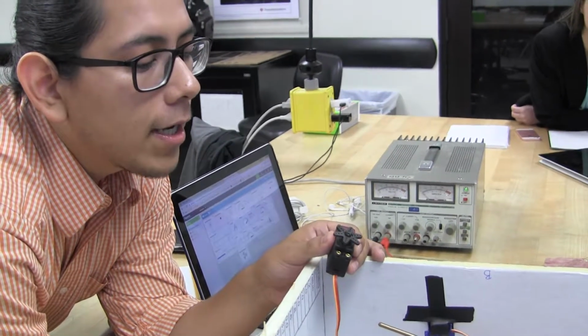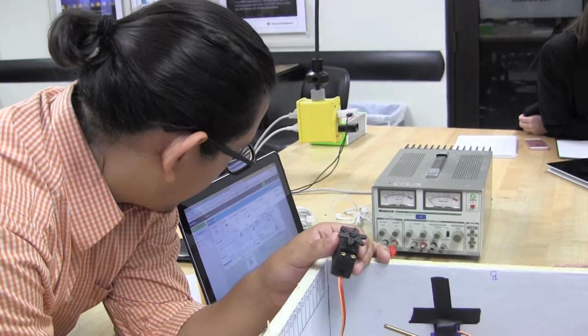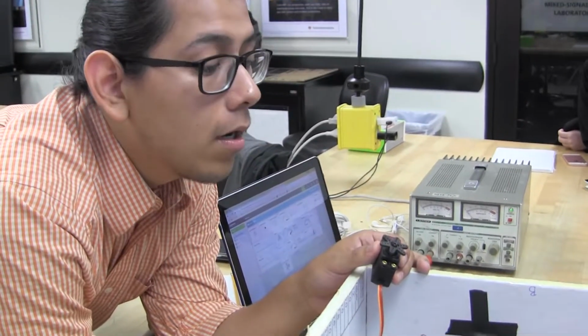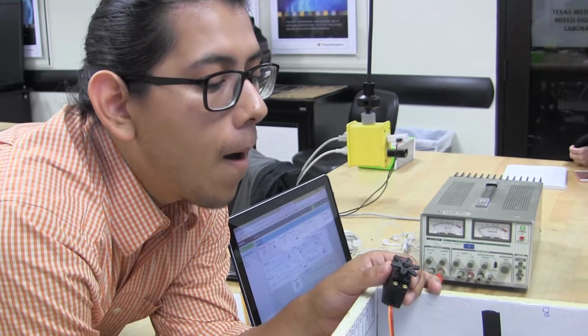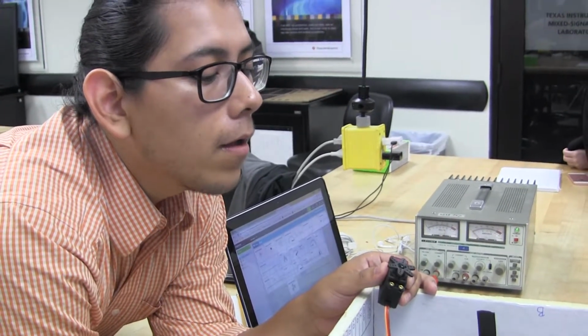Okay, so let's hit almost 50. You can see about where 50 is. It went to the position and then back down to 0. It's the weighting to that.